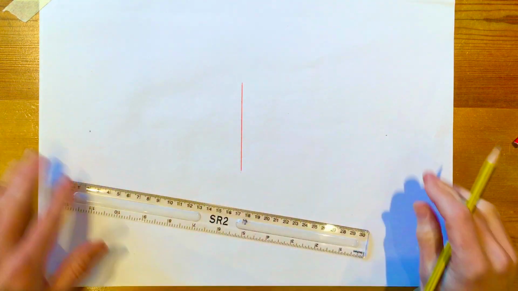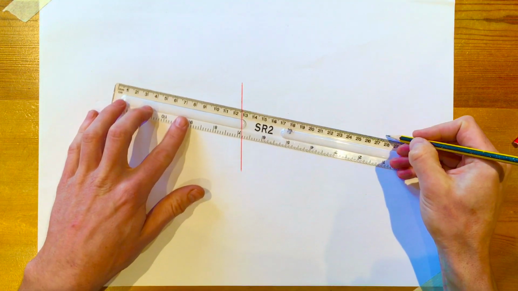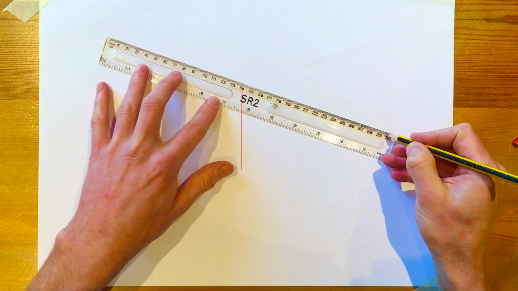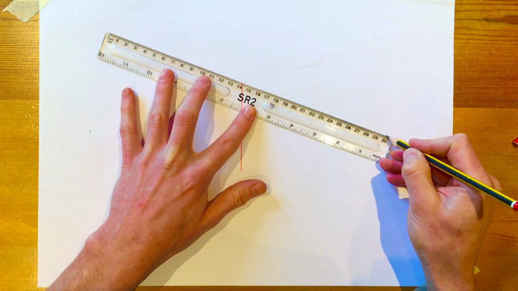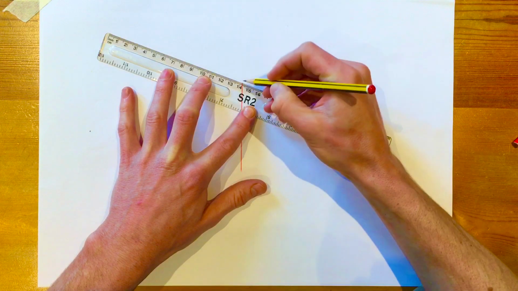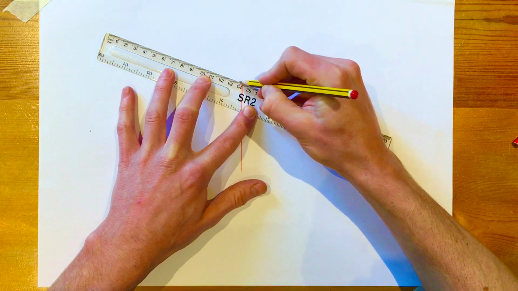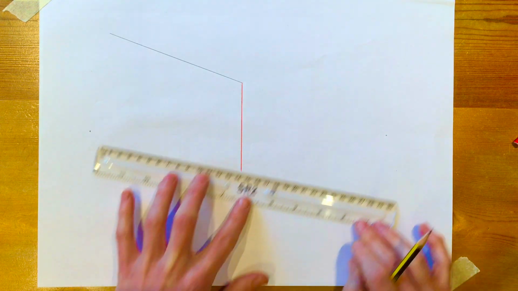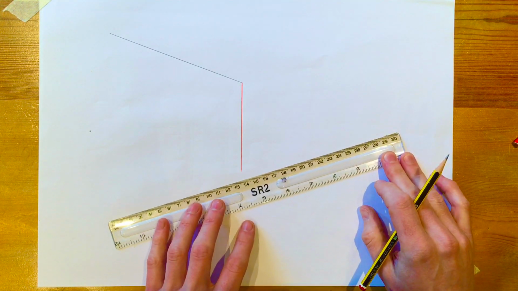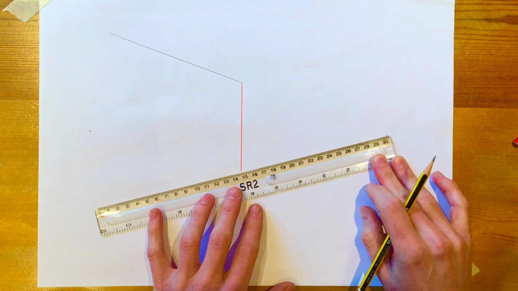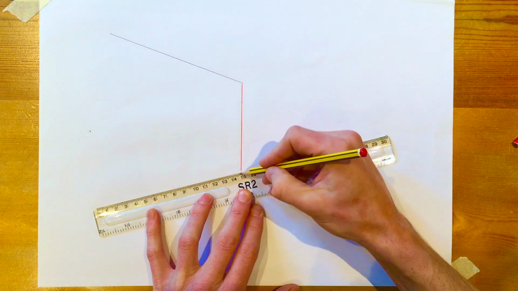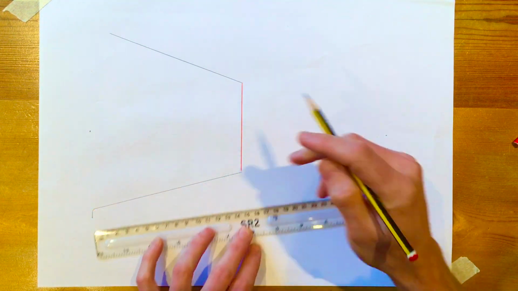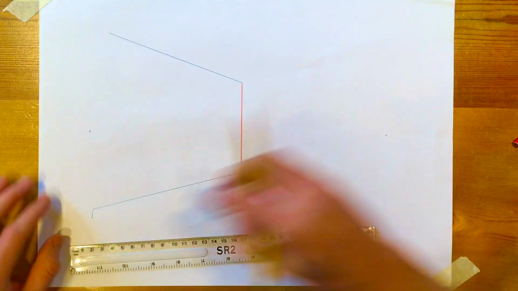Now, this we almost have to do backwards. We go from this point, and I suggest mark it up from there. From here, from the red line, up. So you get that. Okay? We do the same on the bottom, from this point, from the red line, and down. Oops, went over the edge a bit there, that's okay.